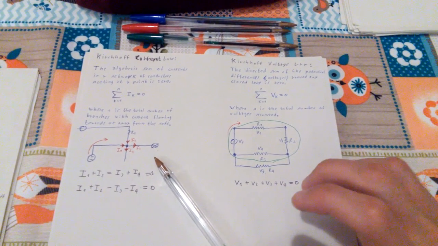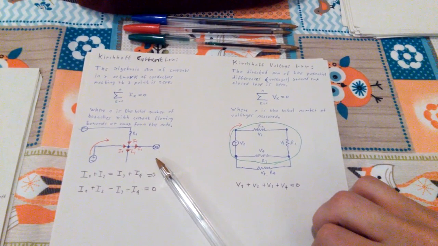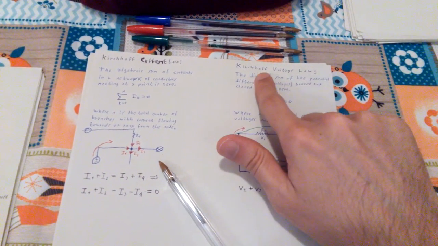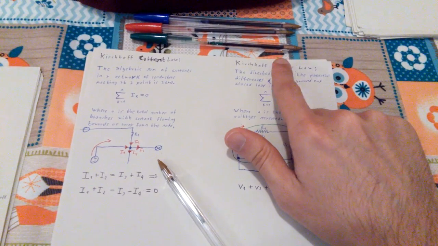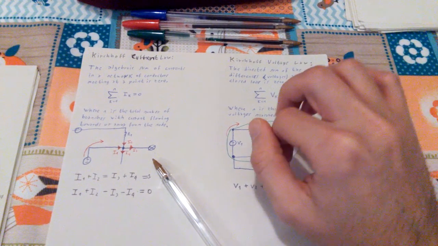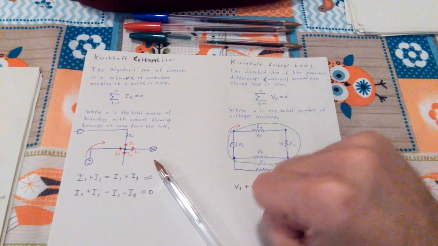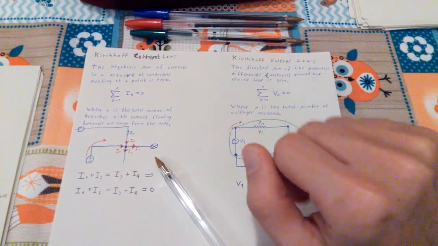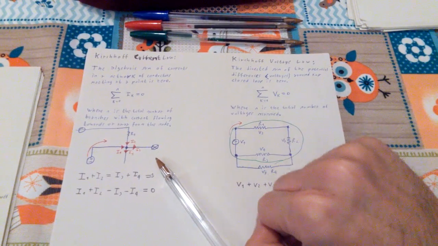But there is much more behind this, in particular for the voltage law. If you're interested in the voltage law, please go watch the Feynman lecture about Kirchhoff's voltage law, because it's actually very interesting.